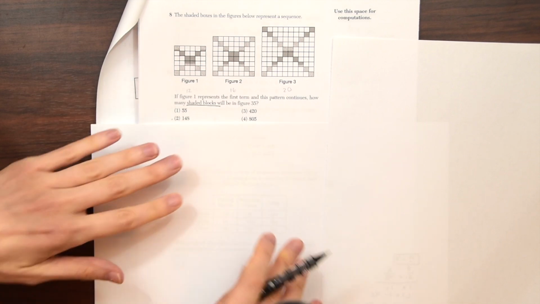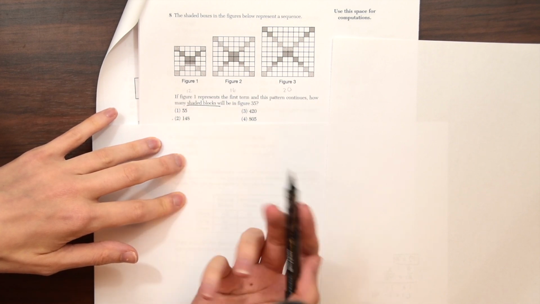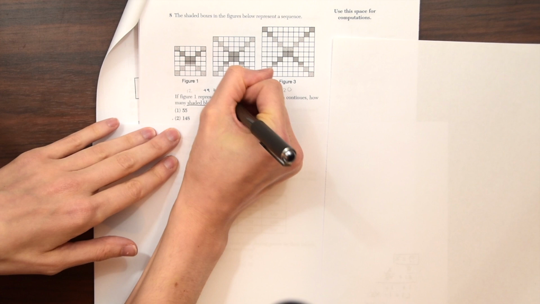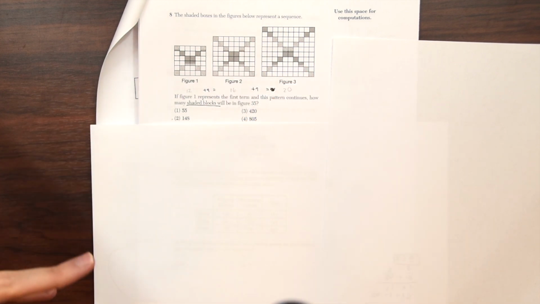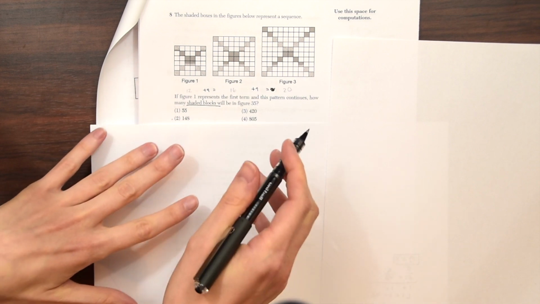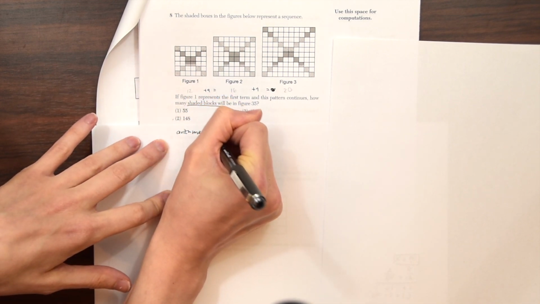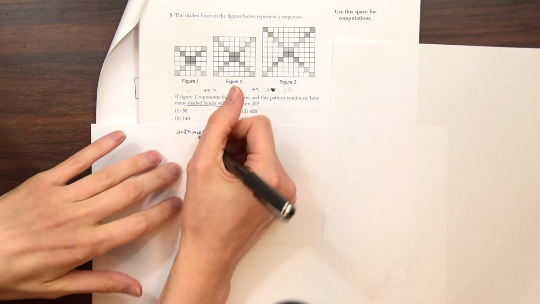If you think about the difference between these, you realize that you're adding 4 each time. So 12 plus 4 equals 16, 16 plus 4 equals 20. Adding the same number throughout the sequence is called an arithmetic sequence. I have a video on these if you want to check that out. I'll put it in the description and on the top right here. They have a nice formula to remember.